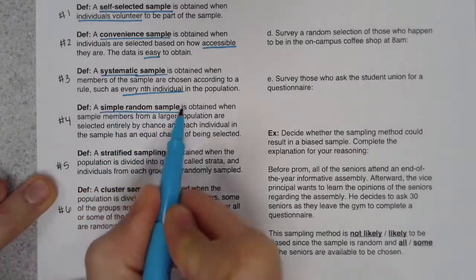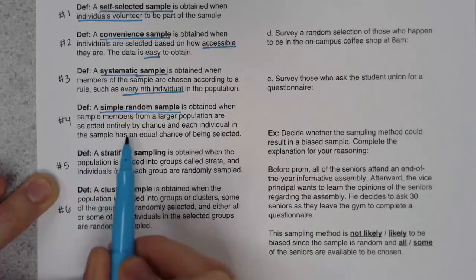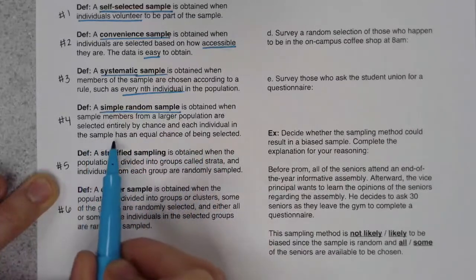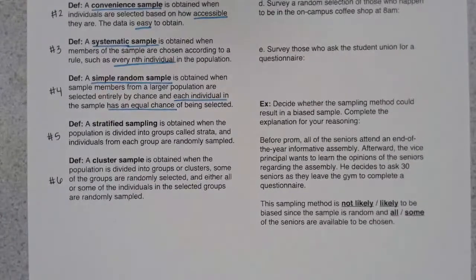In a simple random sample, that's obtained when sample members from a larger population are selected entirely by chance and each individual in the sample has an equal chance of being selected. And so that would be like using some kind of a list to randomly generate people to participate in the sample that you're looking to obtain.